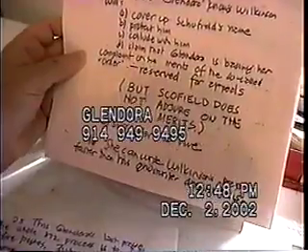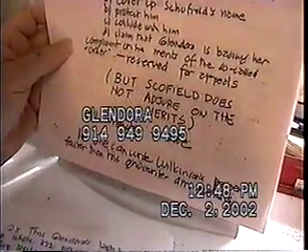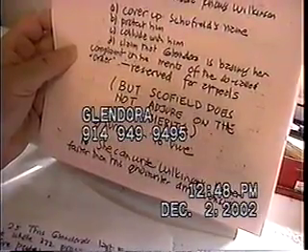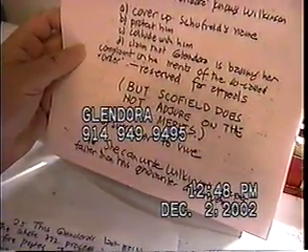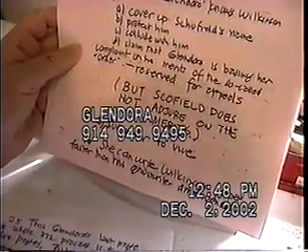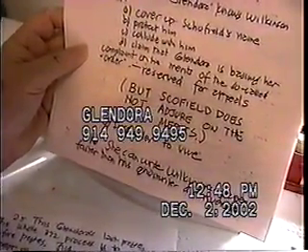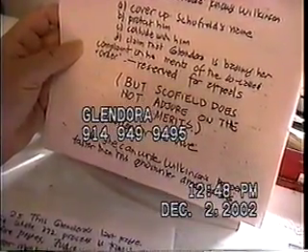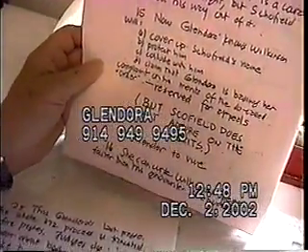Now, Glendora knows Wilkinson. Wilkinson, folks, is the chief judge of the Fourth Circuit in Richmond, and it is to the chief judge of the circuit court that these complaints go.